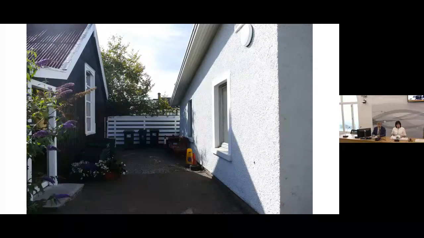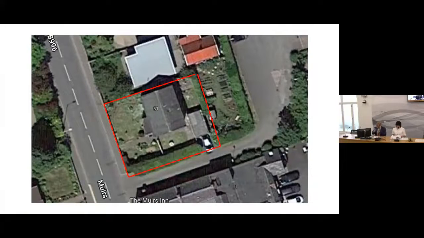That's the part of the church property that would be overlooked by the extension, by the roof terrace. It's clearly not used for much at the moment. Next slide, please. I think that might be the end.